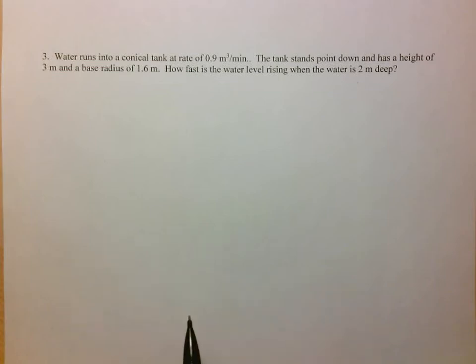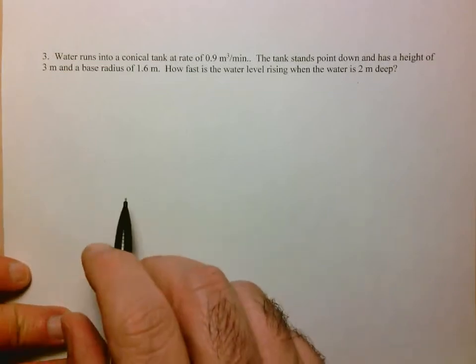Hi folks, we're going to take a look at the last question from the related rates sheet. So here, the one we had started in class.